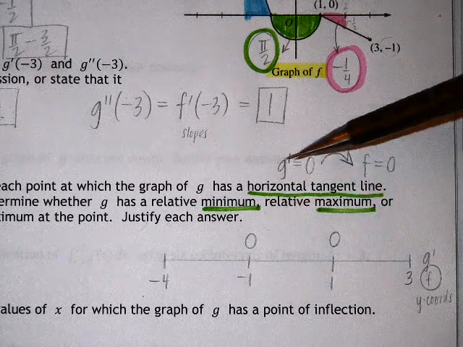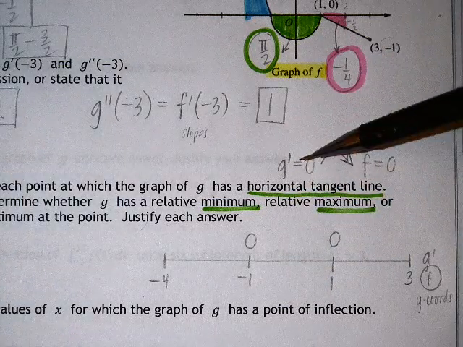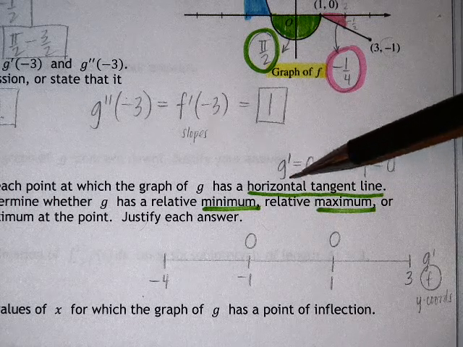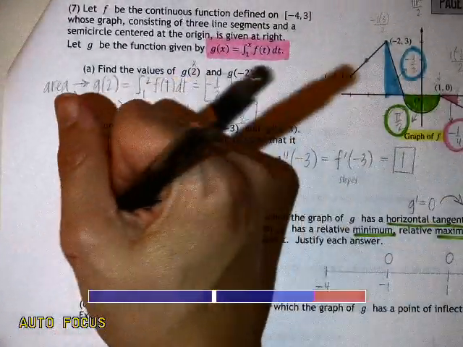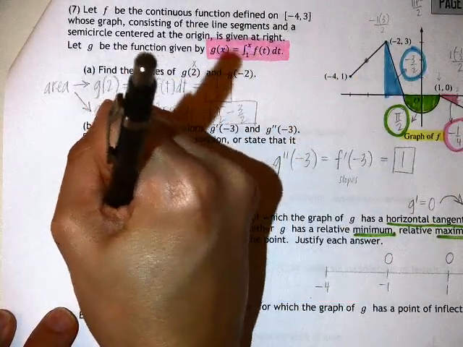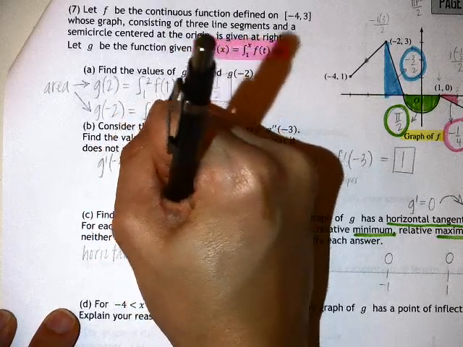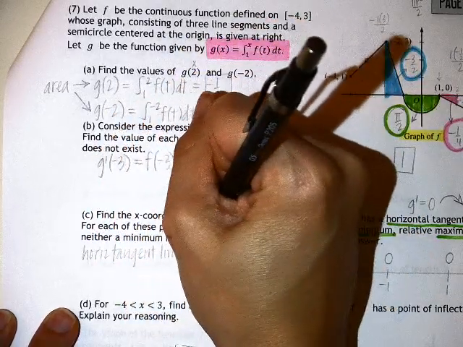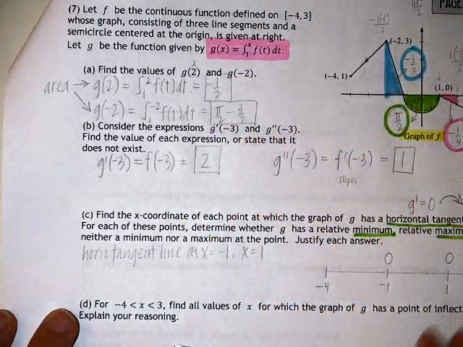So you'll see I'm purposely sounding out my logic so you can follow the train of thought here. F of 0 means G prime is 0. G prime is 0 means we have a horizontal tangent line. So I can answer the first part of the question right now, that we have a horizontal tangent line at those two x coordinates, at x equals -1 and x equals +1.